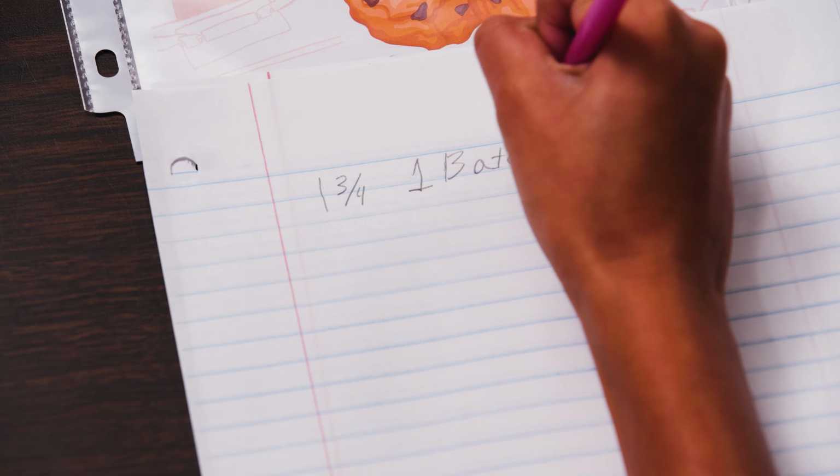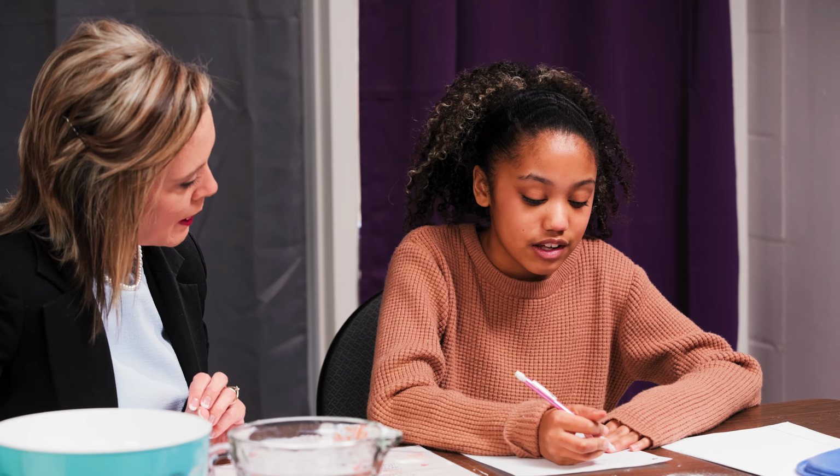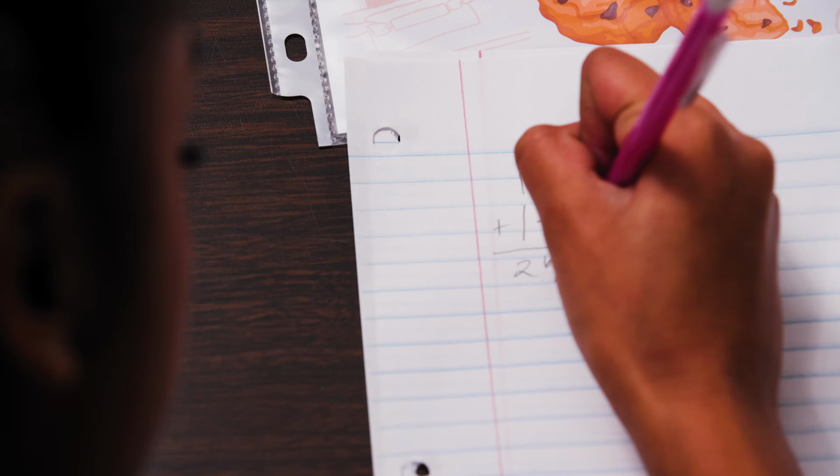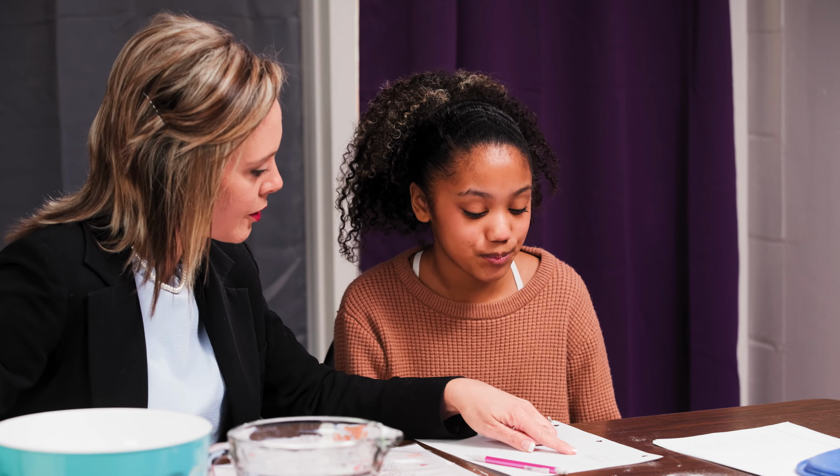I see you've written down 1 3/4. So how much for two batches? You would do 1 plus 1 is 2. 3 plus 3 is 6. And you don't change the 4, because the denominator never changes. Okay, so I see your answer here.